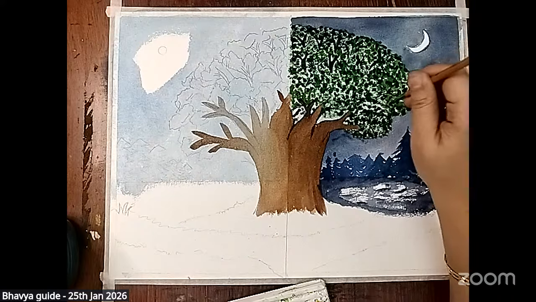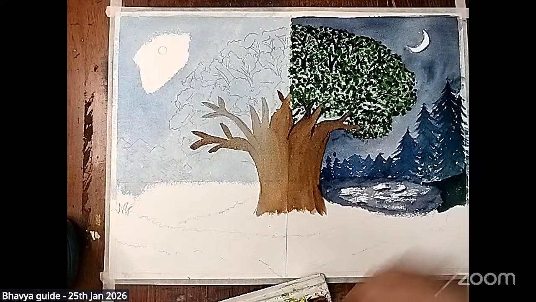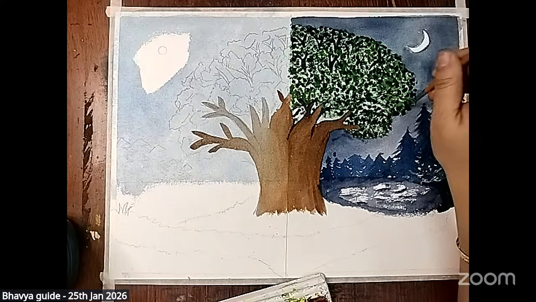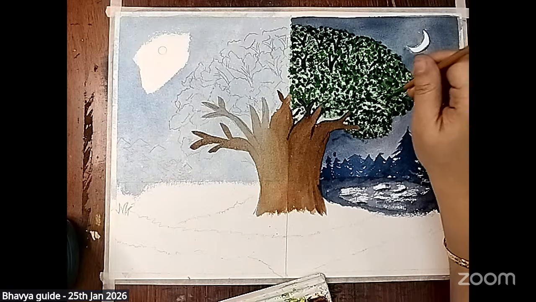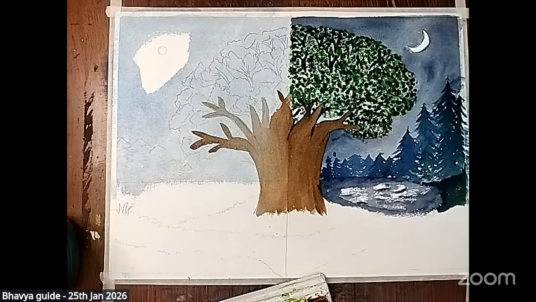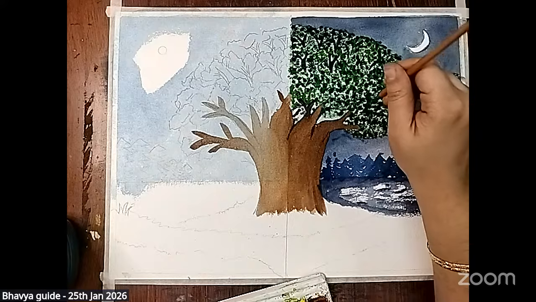So in the night, we can see the tree with leaves, but not in a proper color. So even though we use green color, we are making the top layer gray. Like that you need to imagine each and every step.